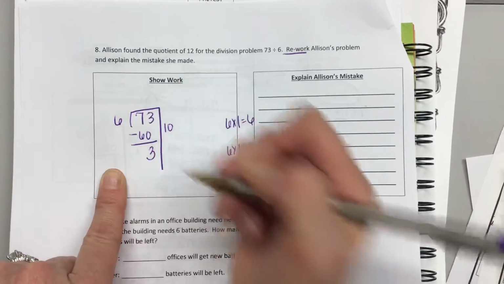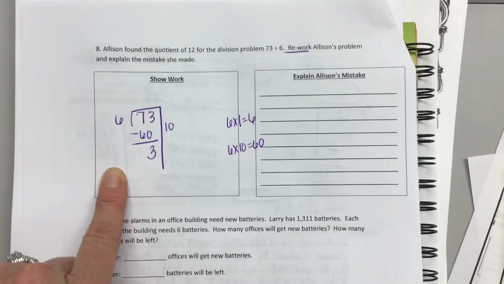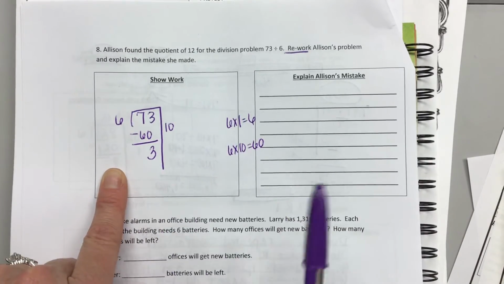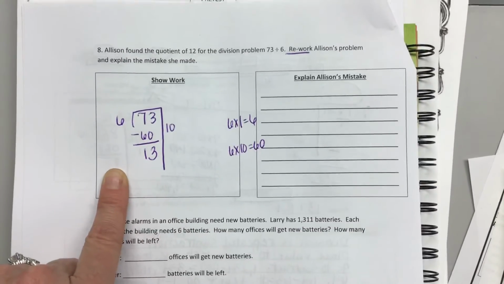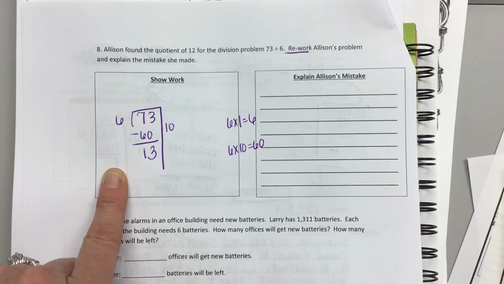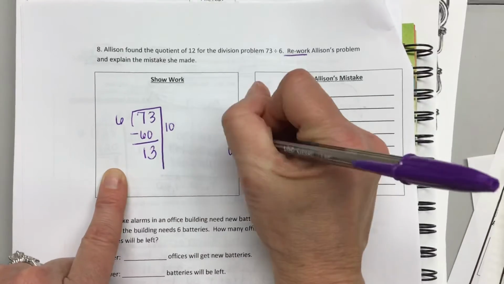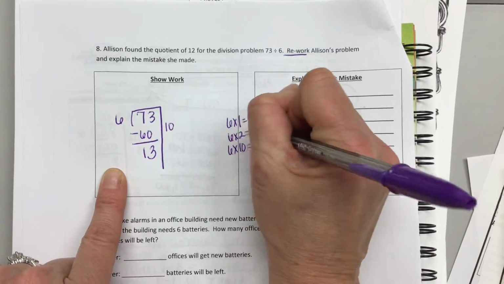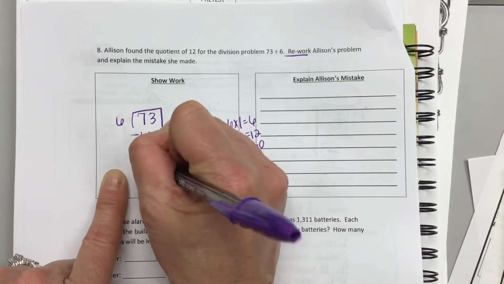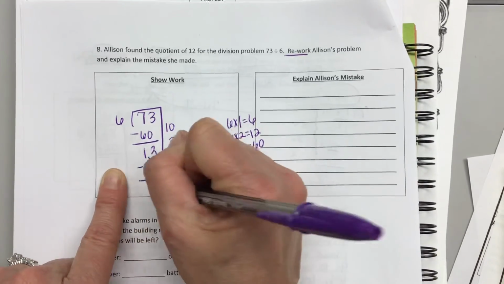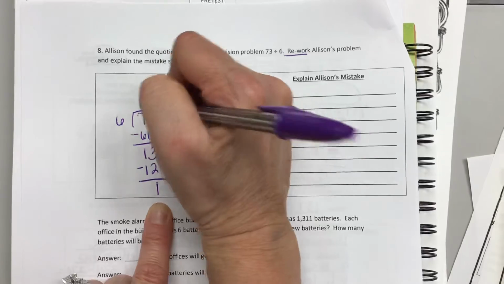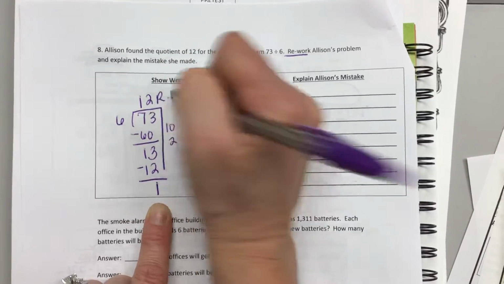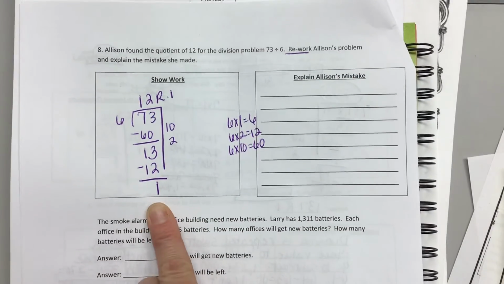That leaves me with 13. Then I can subtract 6 2 more times, which is the same as subtracting 12, and it leaves me with 1. When you're asked to rework the problem, don't forget to come up here and put the correct answer.